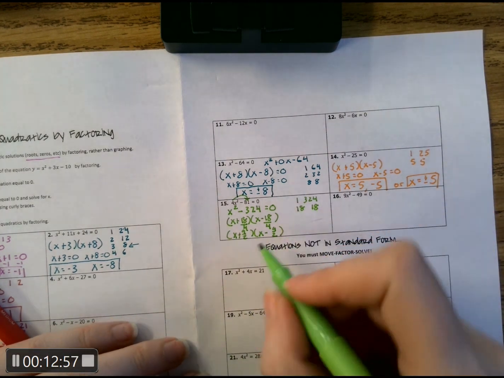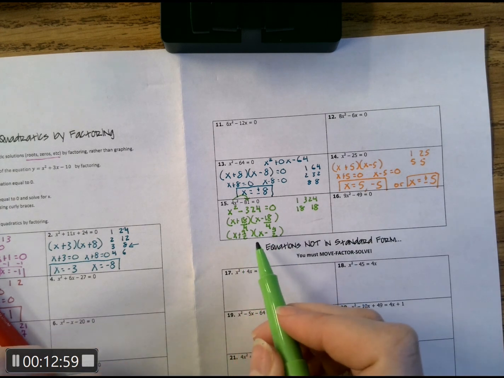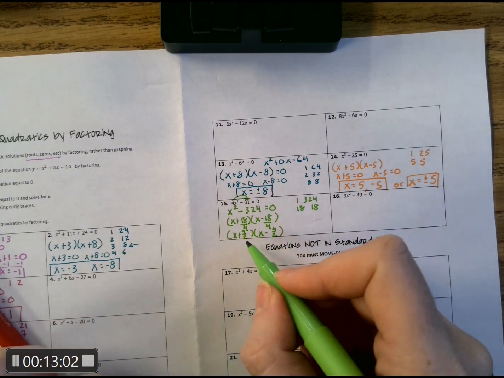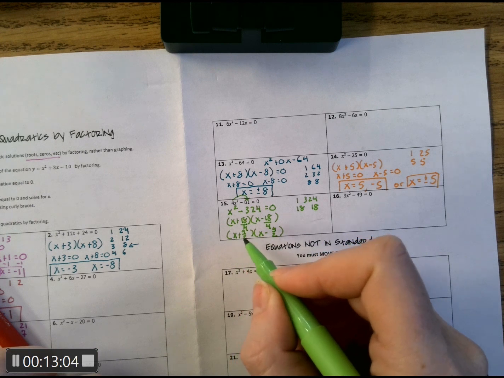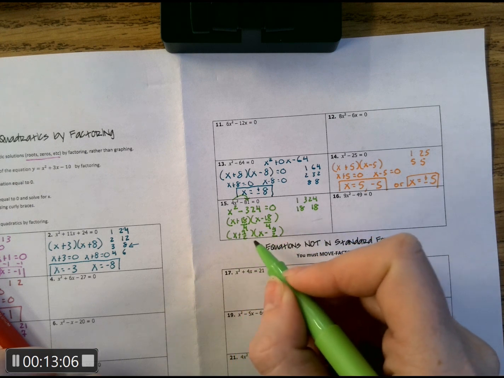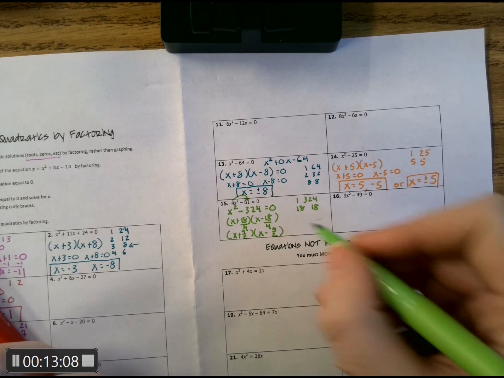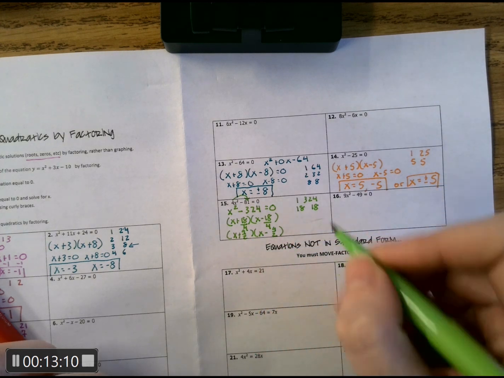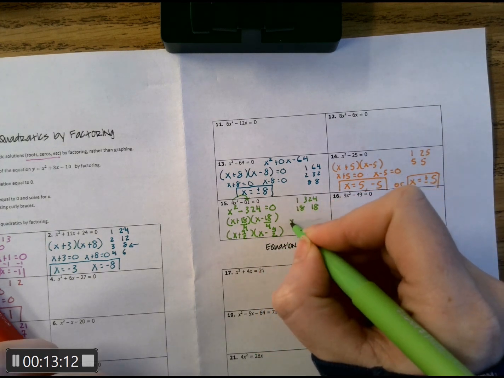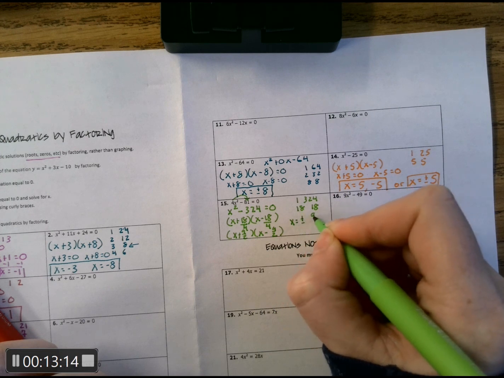And so, once you get here and you're solving, you don't have to slide your 2 in front. You do not have to slide your denominator in front. So instead, just go ahead and set these equal to 0, and you're going to get x equals plus or minus 9 over 2.